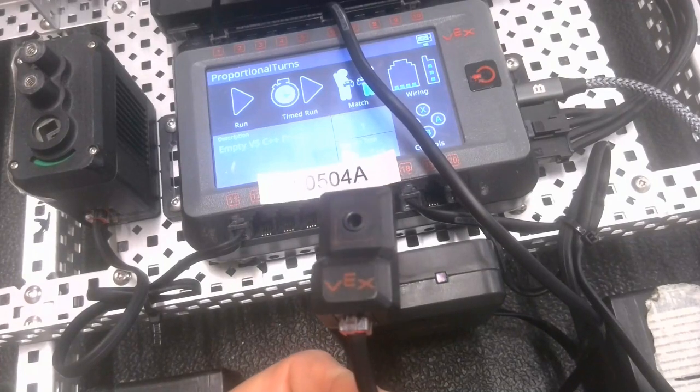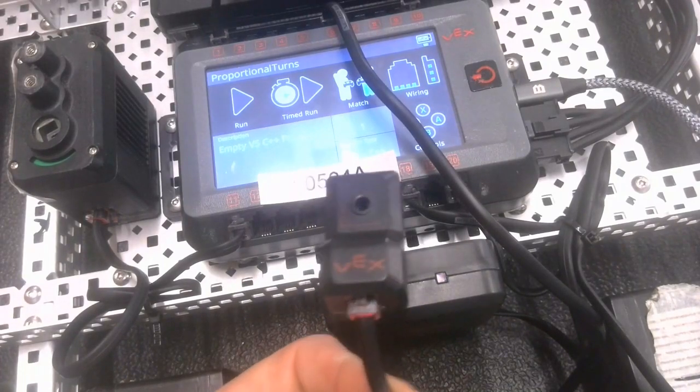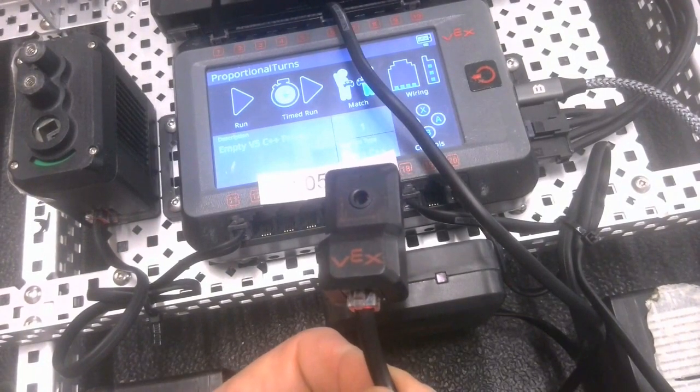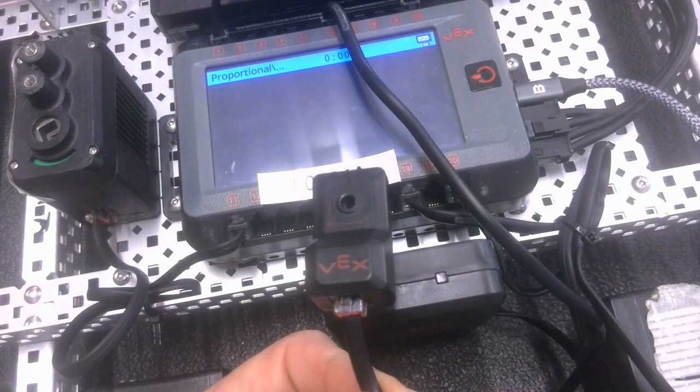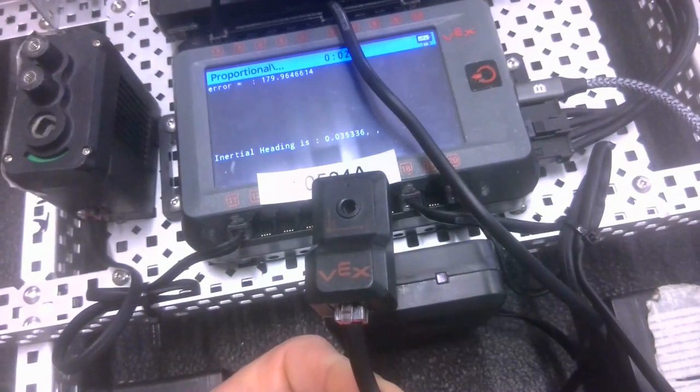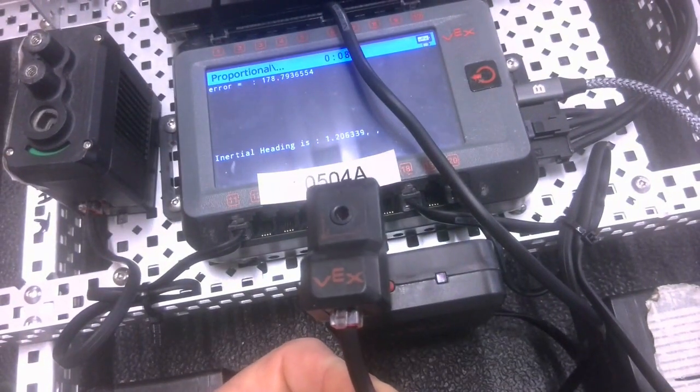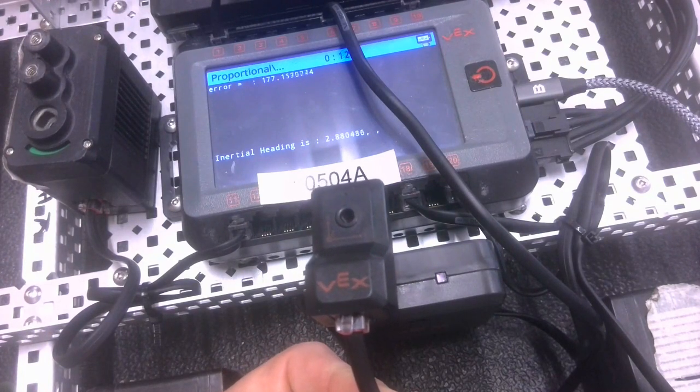Okay, this is an example of a proportional turn. What I'm holding in my hand is the inertial sensor. If we hit run on the program, right now the sensor is calibrating, and then we enter a loop where the motor runs until we make a turn of 180 degrees.